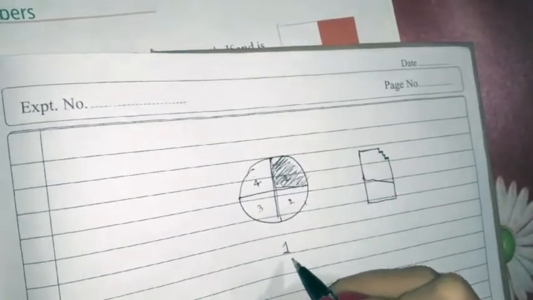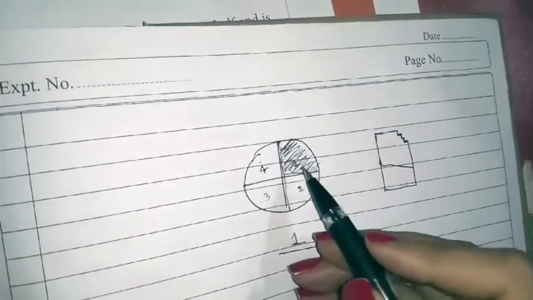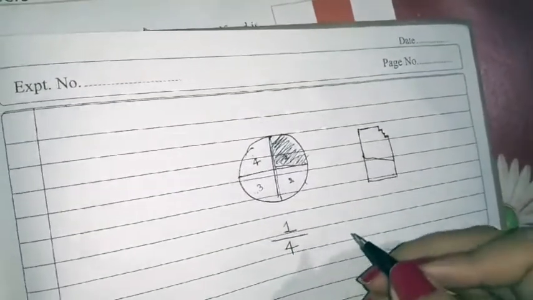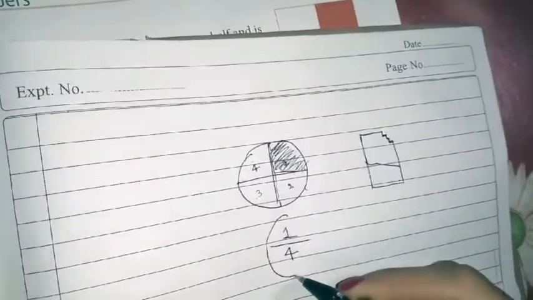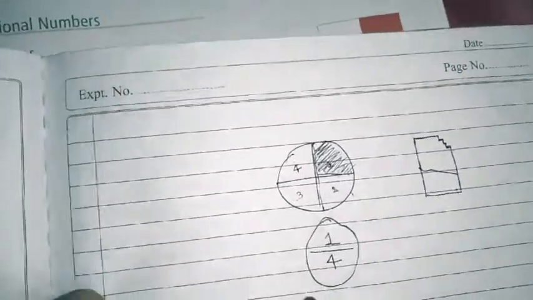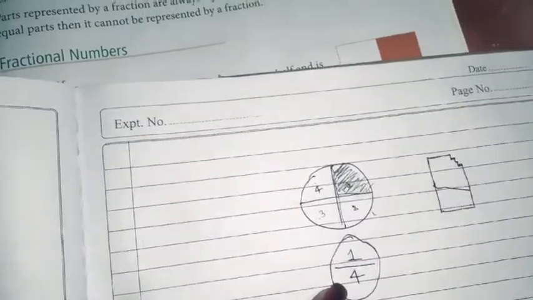So 1, you put a dash, and how many total parts are there? 1, 2, 3, 4. 4. So this is the fraction for the pizza. This is a fraction. Why? Because its parts are equal in size.